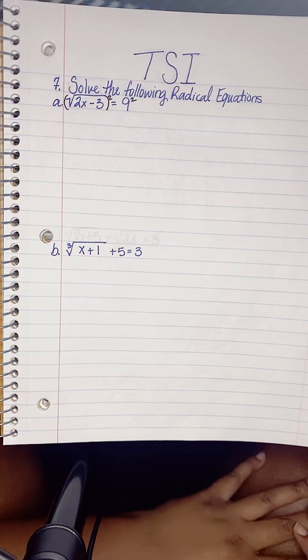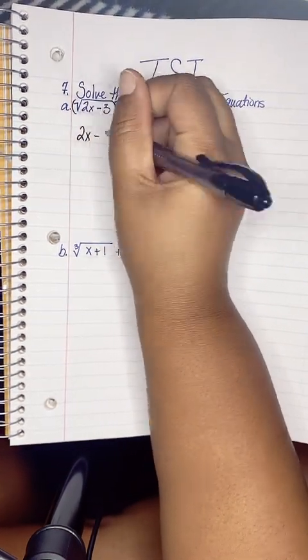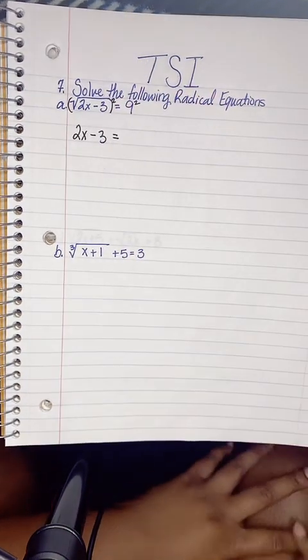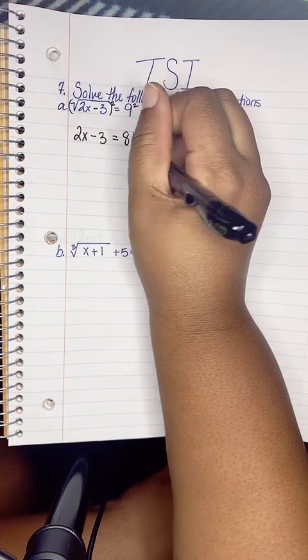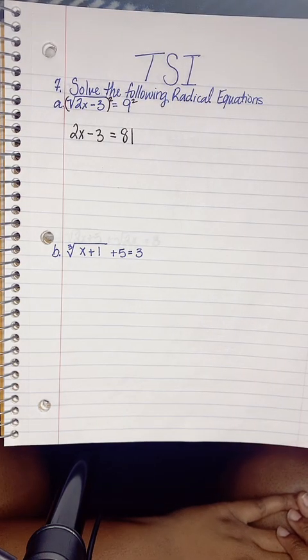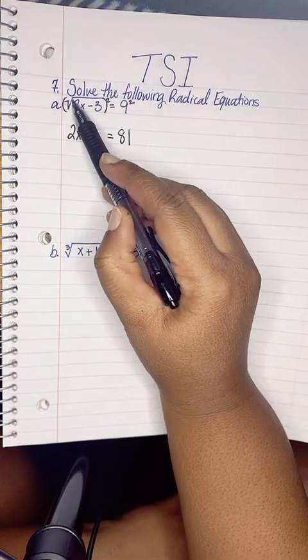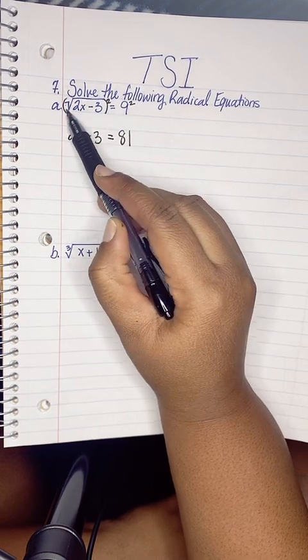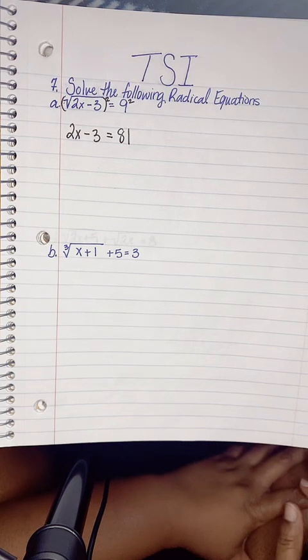But go potty first. So this is going to cancel, and we have 2x minus 3 equals, and then 9 times 9 is 81. All right. Did I lose anybody there? So remember, in order to cancel out this radical sign, which is a square root, we have to do the opposite, which is squaring both sides.